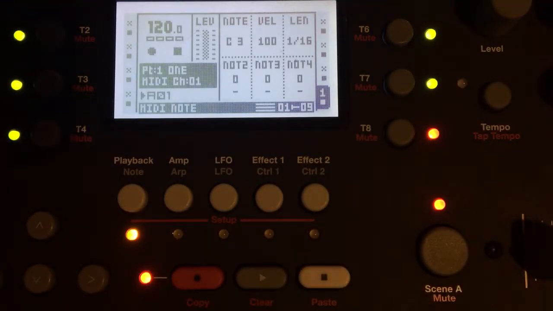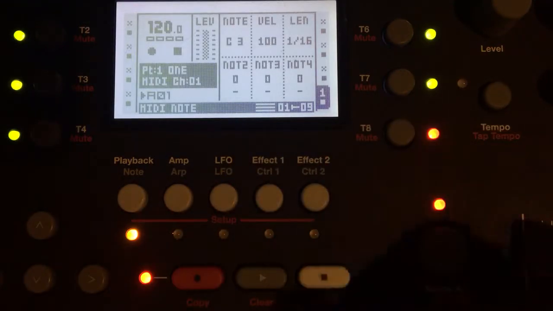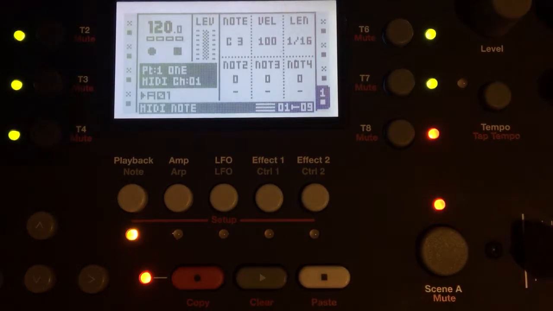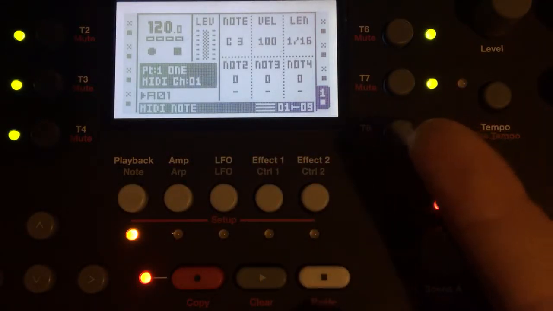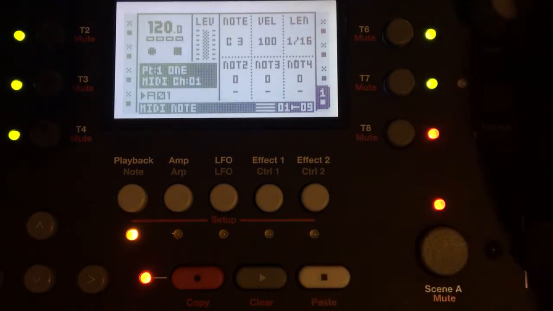You can do this by, how can I put it? Let's see. You're in 8. If you hit record and just start putting steps in, it should trigger the note. But I don't have it MIDI through, so I can't really show it to you here. But once you put the triggers in, it'll trigger whatever note you have set here.